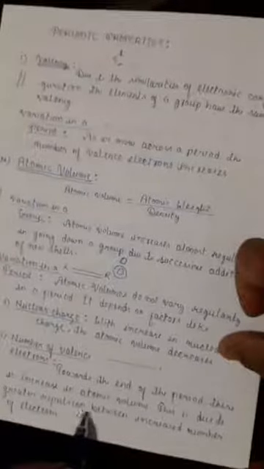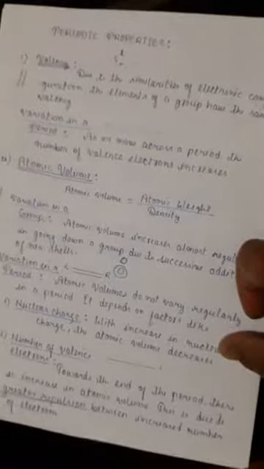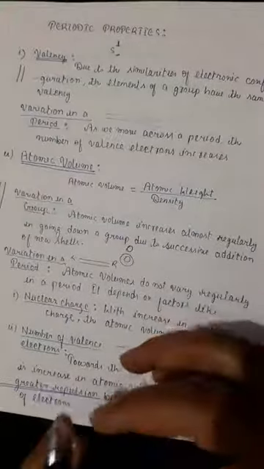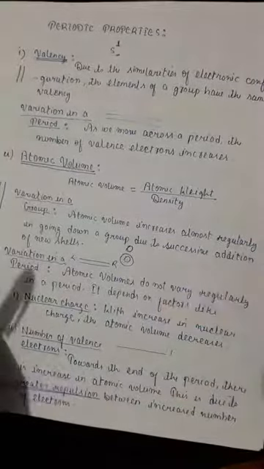Because there the number of electrons in the valence shell will be more, and because of which there is greater repulsion among the valence shell electrons, and whenever there is increased repulsion, their size or atomic volume tends to increase. Please remember this one.